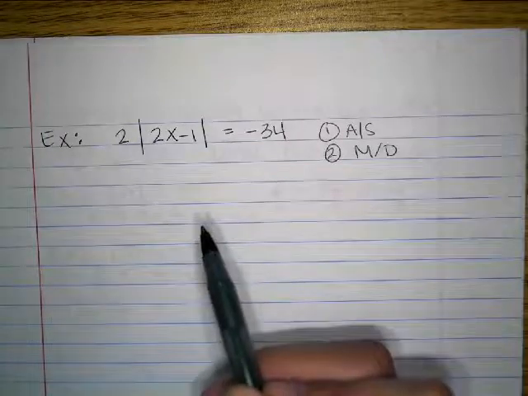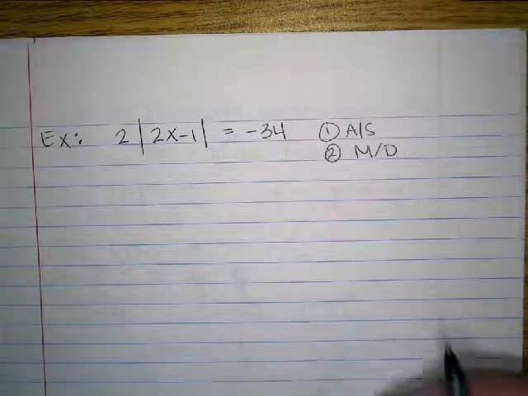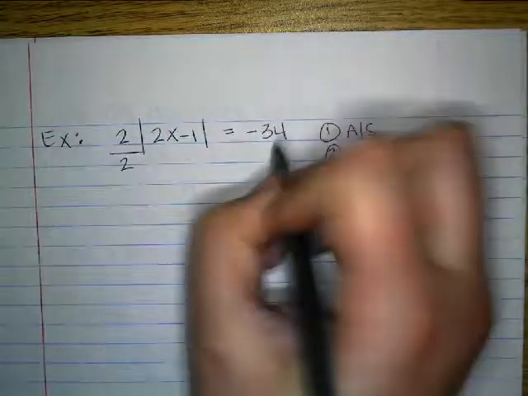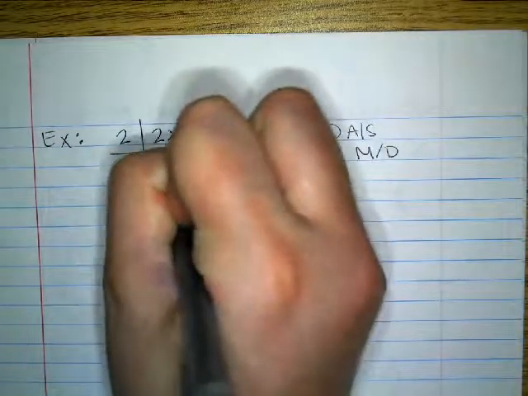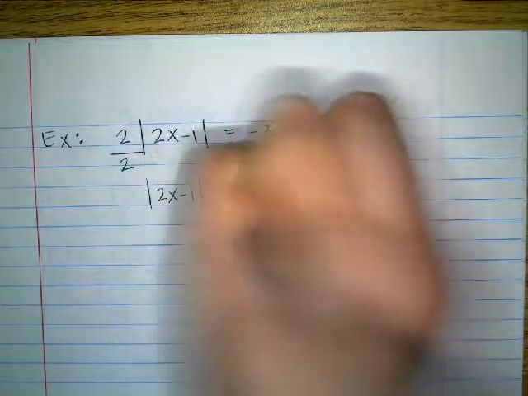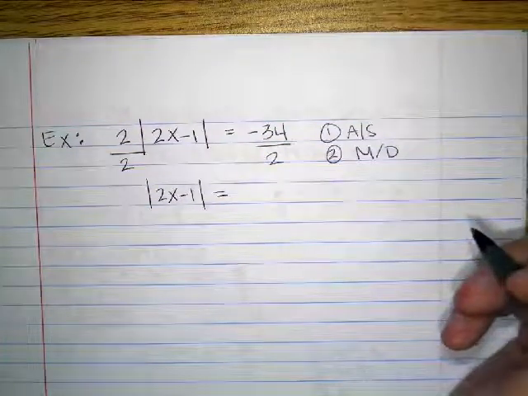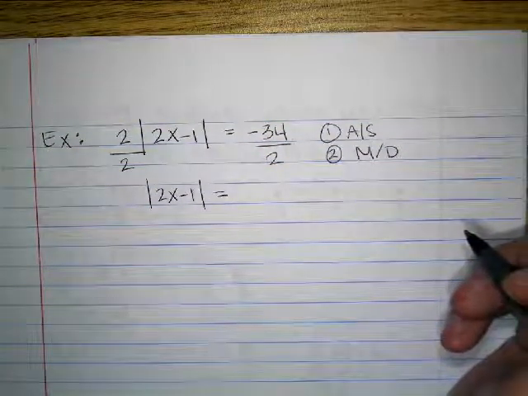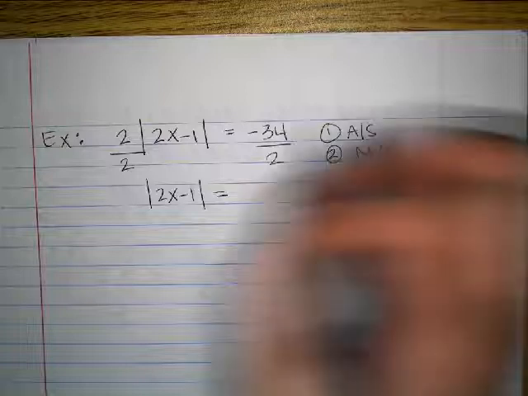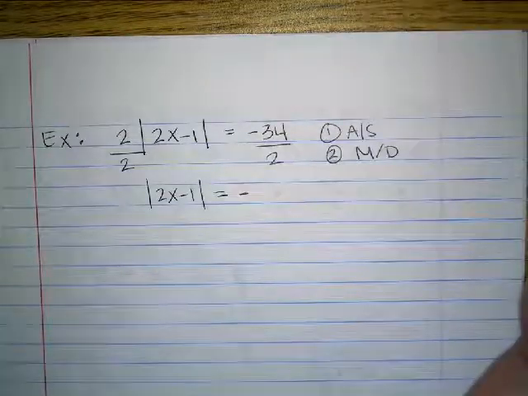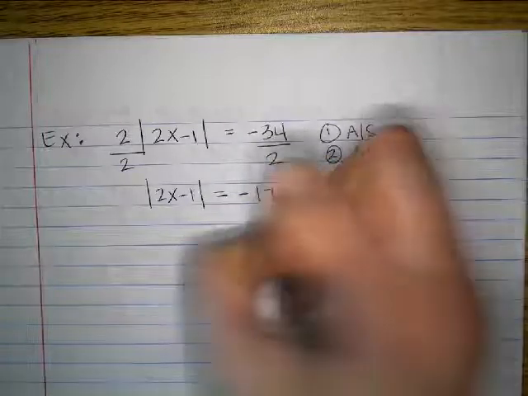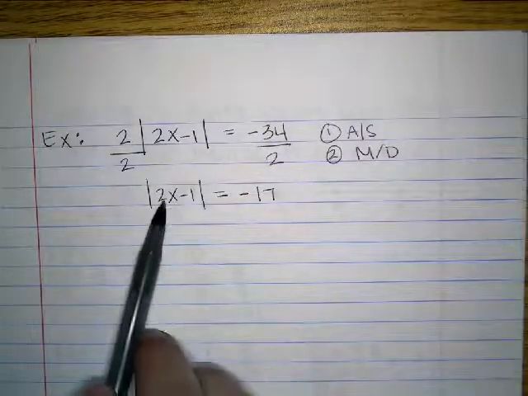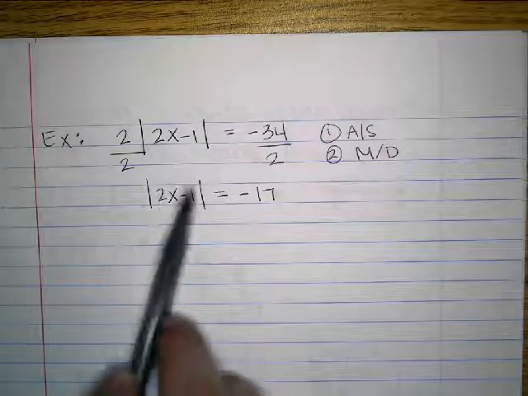The 2. So I'll divide by 2, divide by 2, and 34 divided by 2 is 17.